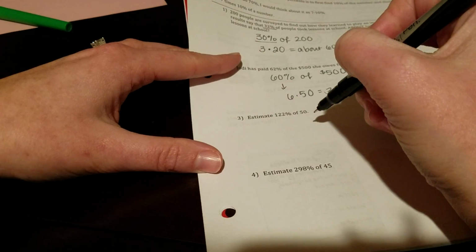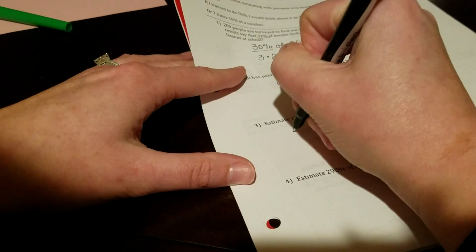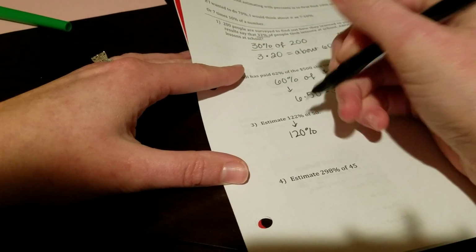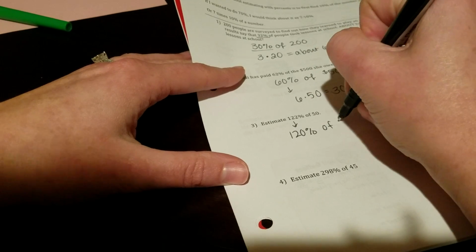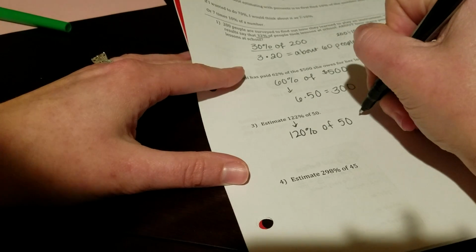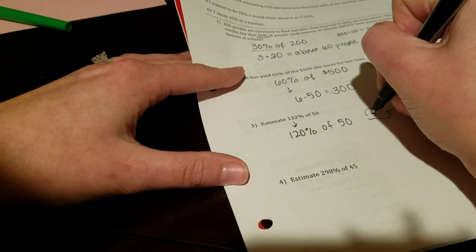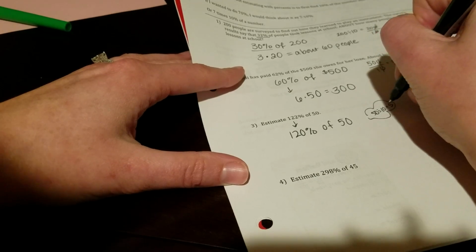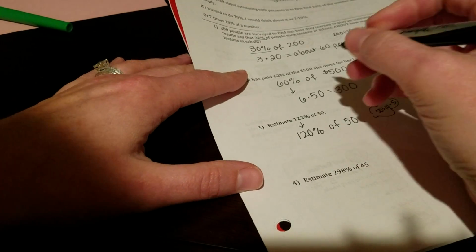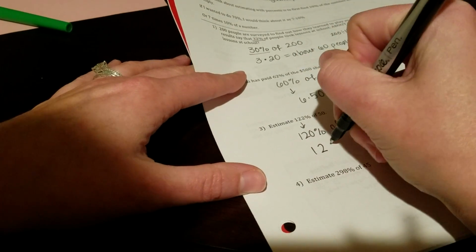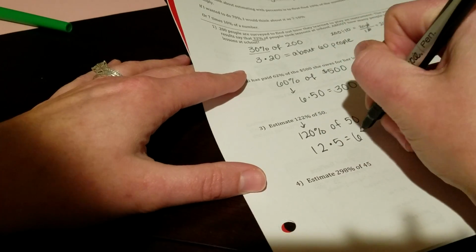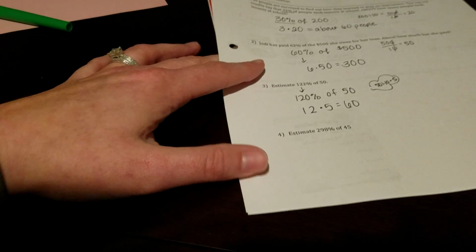The next part, we're estimating 122% of 50. So we're going to say this is 120%. That's 10% 12 times. And if I do 50 divided by 10, I'm really just getting 5. So I'm doing 12 times 5, which is going to be 60 for my answer.